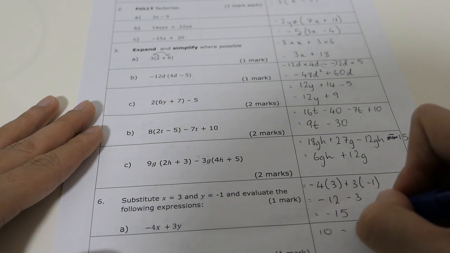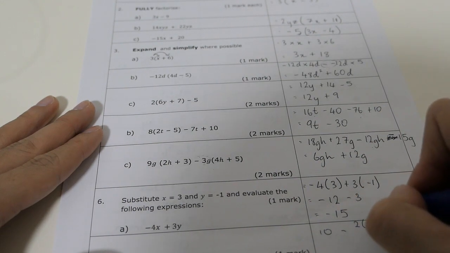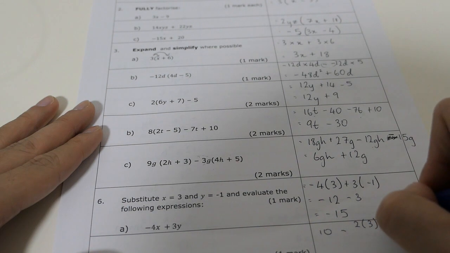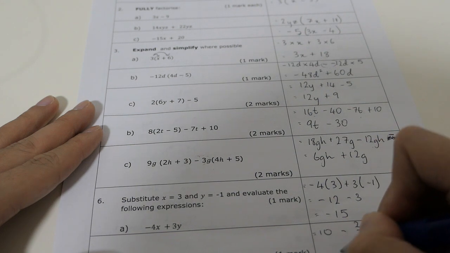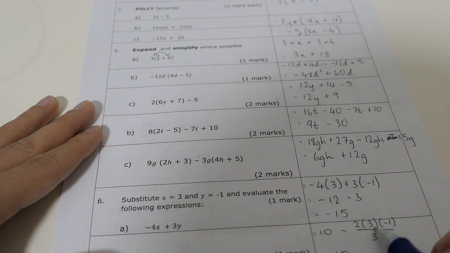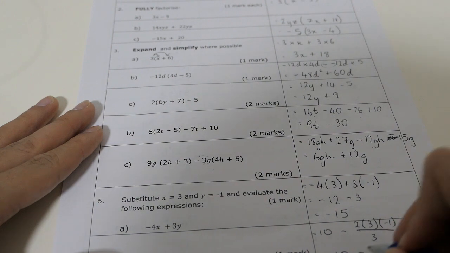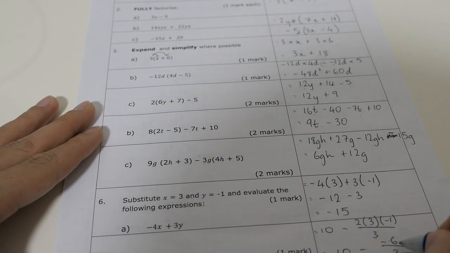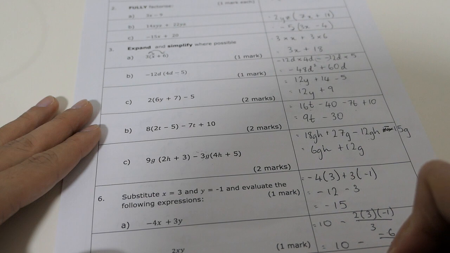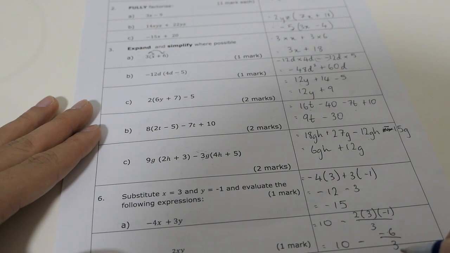Now next one. 10 take away 2 times, what's x again? 3, negative 1, equals 10. Alright, 2 times 3 is 6, 6 times negative 1 is what? Negative 6. Negative 6 over 3. Negative and negative make positive. But anyway, before we do that, we can just do negative 6 divided by 3.